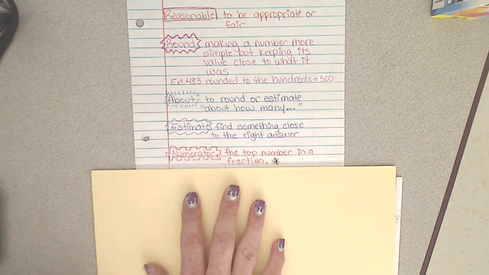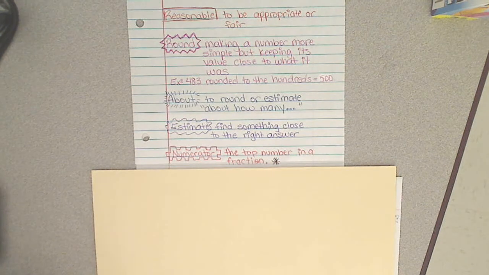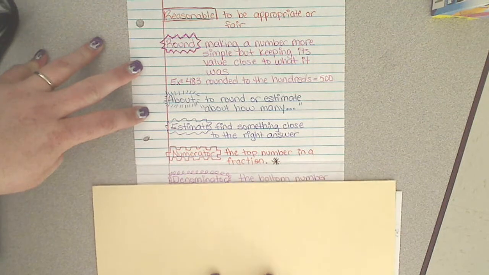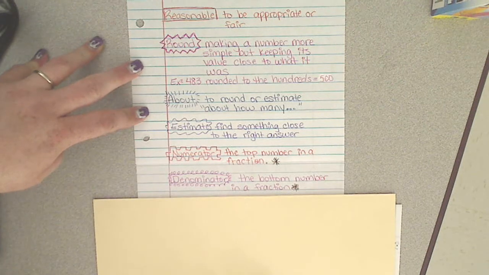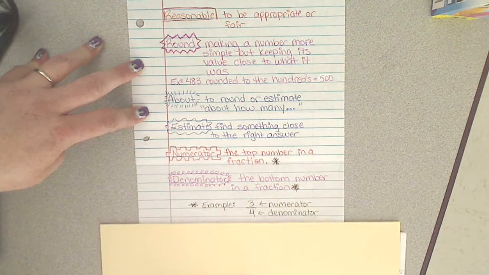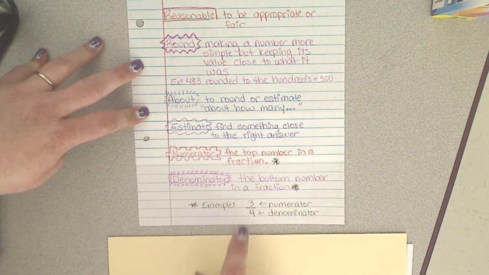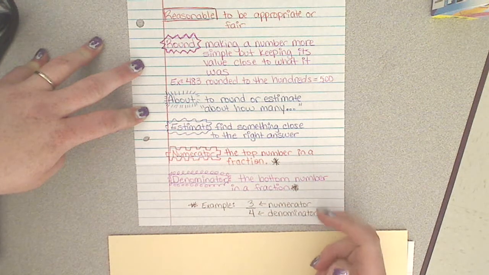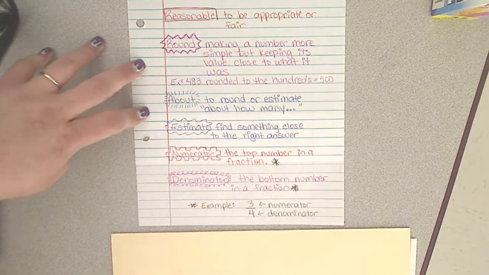Next, we're also talking about fractions, because you'll need to know how to round fractions according to a number line. So you need to remember the term numerator. Numerator is the top number in a fraction, and its partner is denominator. Denominator is the bottom number in a fraction. And then an example might be the fraction 3/4. Our numerator is the number 3, our denominator is the number 4.